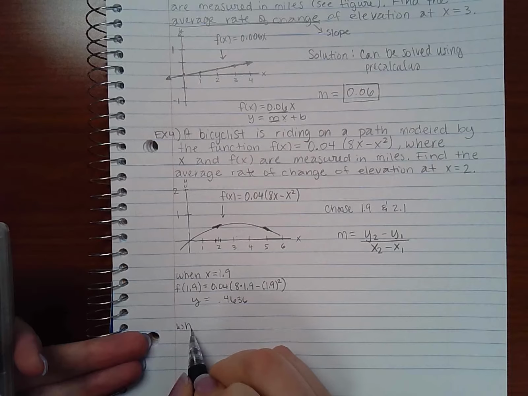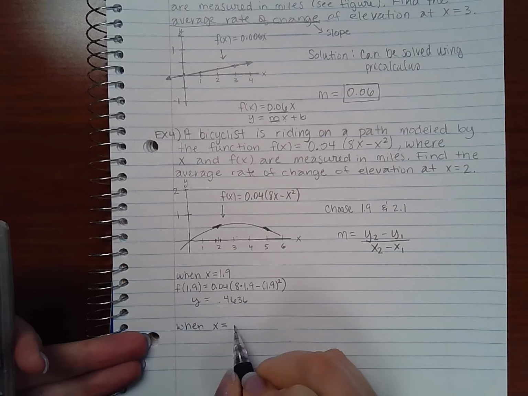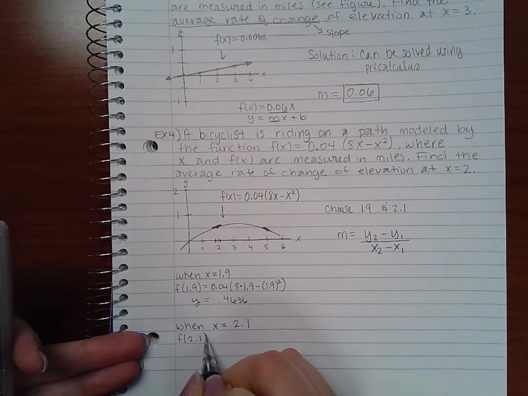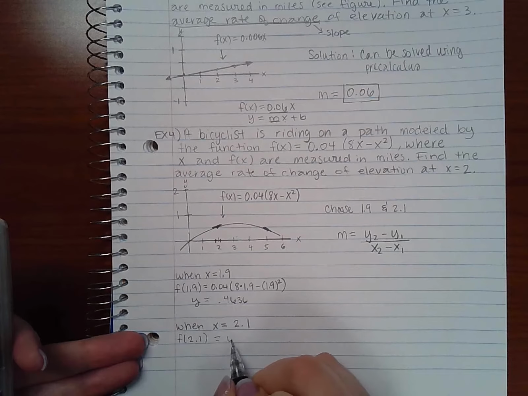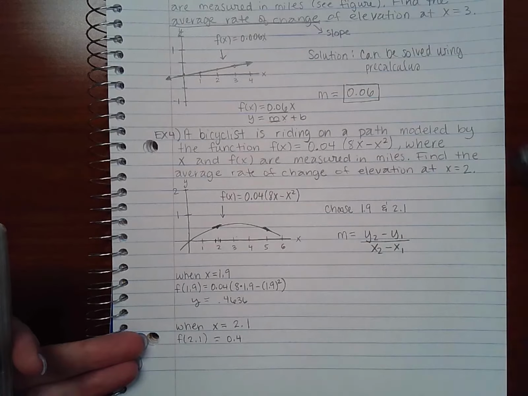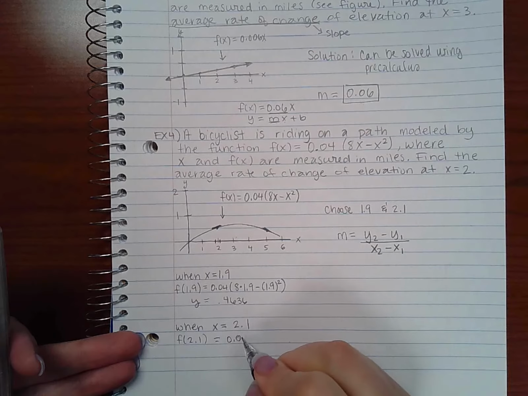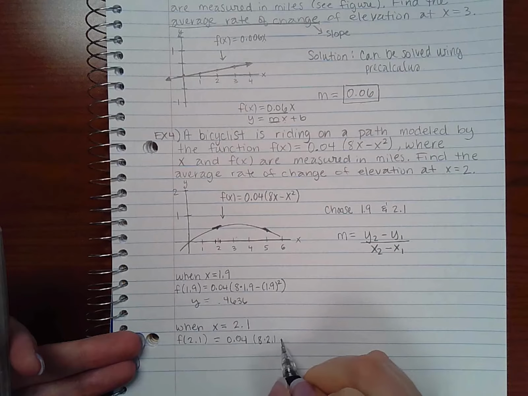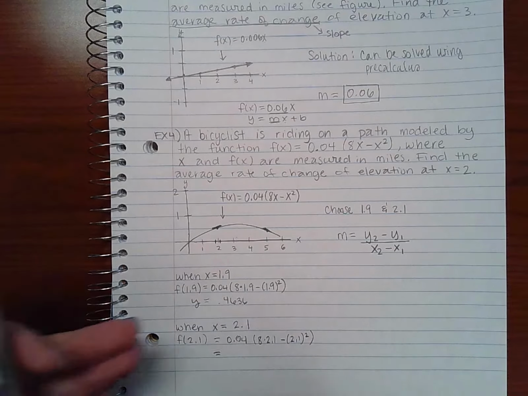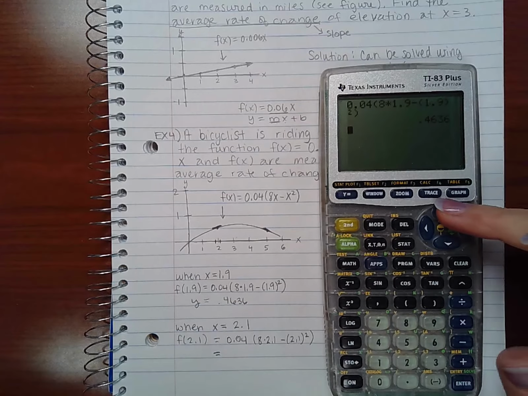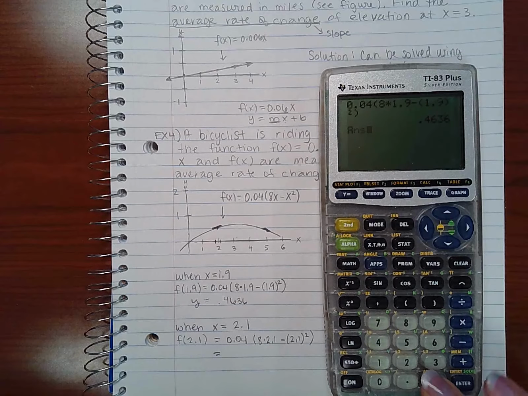Now, when x is equal to 2.1, we have f of 2.1, which means I need to plug 2.1 into my function. So I'm going to plug that in my calculator. Now I am going to use the functionality of the calculator. I'm going to hit second and answer.